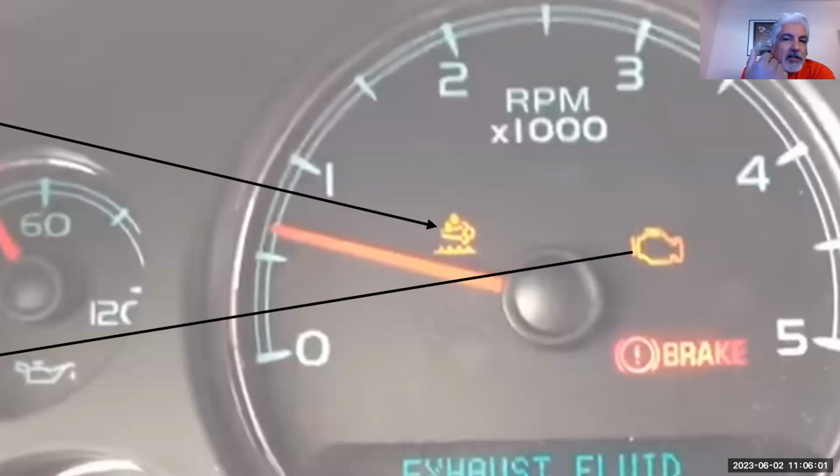So backtrack a second, real quickly. With after treatment, we're trying to reduce NOx and we're trying to trap the soot. But this light is dedicated to NOx. When I ask my technicians that I train what this light is for, they're like, it has to do with the DPF. No, it only has to do with selective catalyst reduction, which is SCR, which is the DEF fluid stuff that is actually used to reduce the NOx.